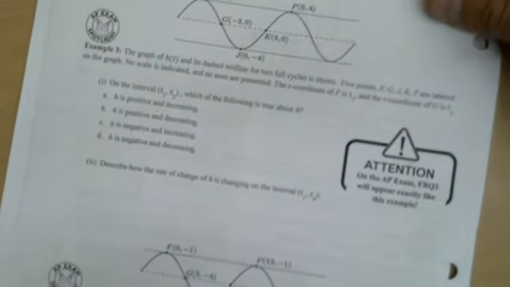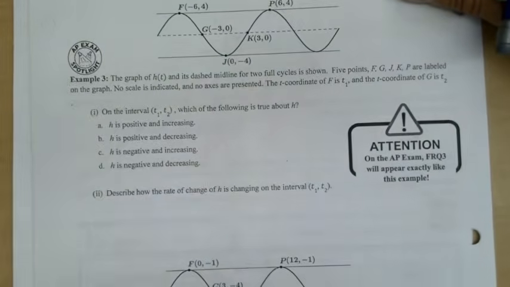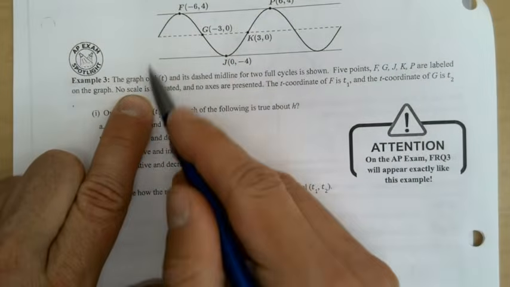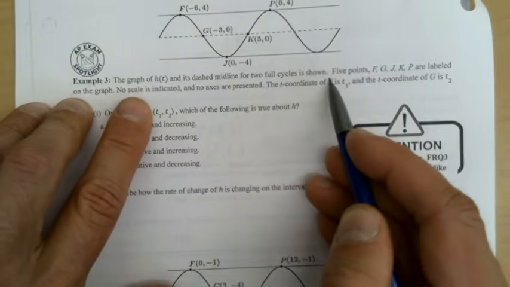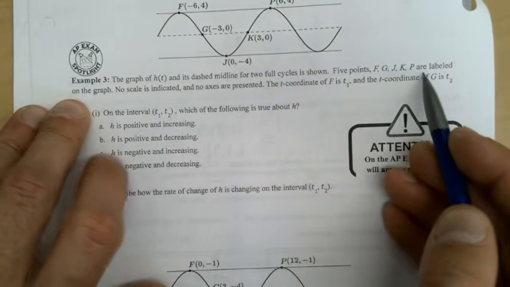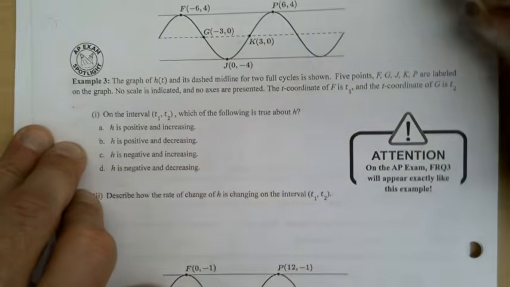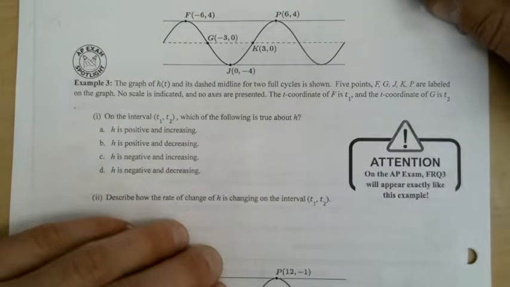So let's try a couple of quick examples. And here's the cool thing. This is day one of the class, and you can already see an AP style question. So take a look here. The graph of h of t and its dashed midline for 2 full cycles is shown. 5 points are labeled on the graph. No scale is indicated and no axes are represented.